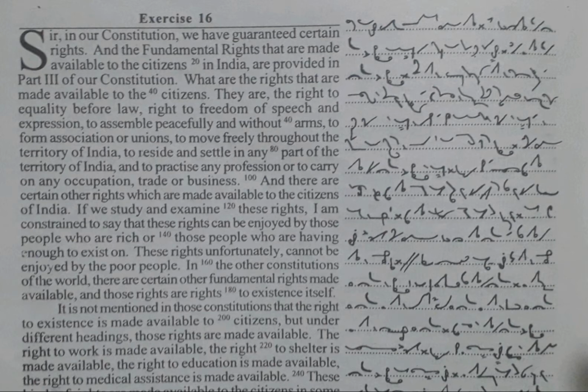arms, to form association or unions, to move freely throughout the territory of India, to reside and settle in any part of the territory of India, and to practice any profession or to carry on any occupation, trade, or business. And there are certain other rights which are made available to the citizens of India. If we study and examine these rights, I am constrained to say that these rights can be enjoyed by those people who are rich or those people who are having enough to exist on.